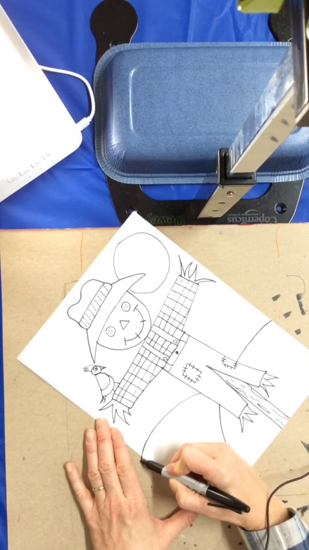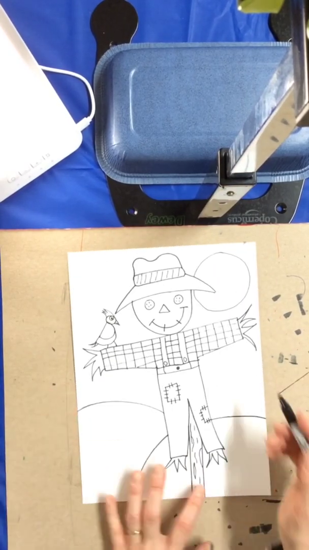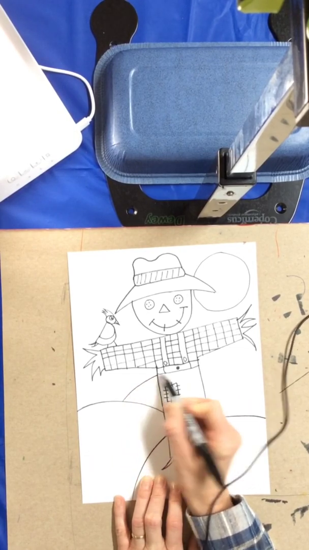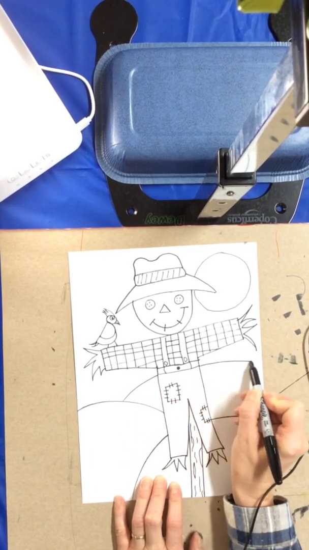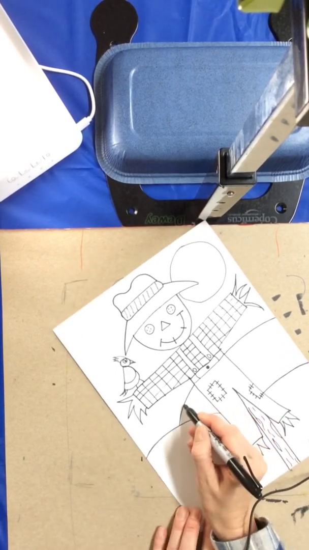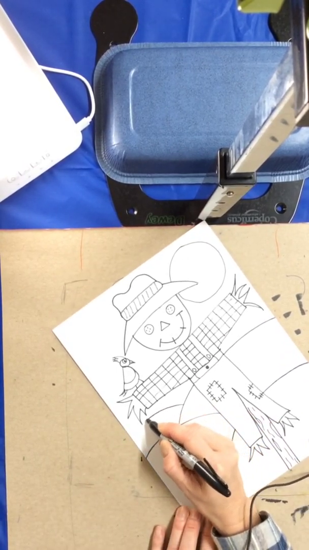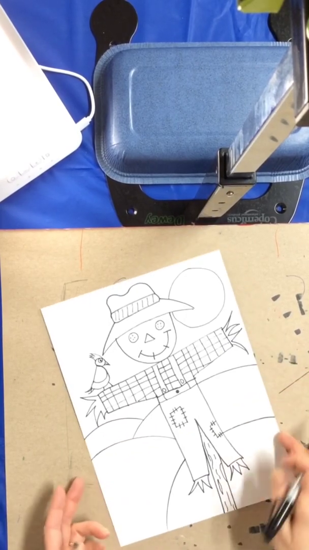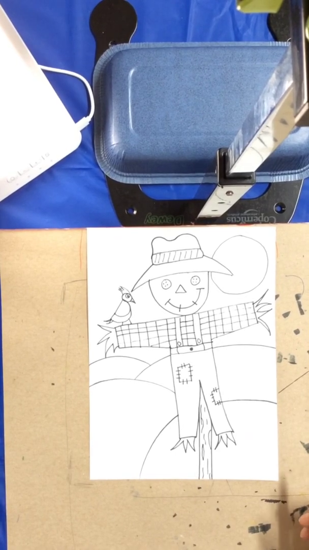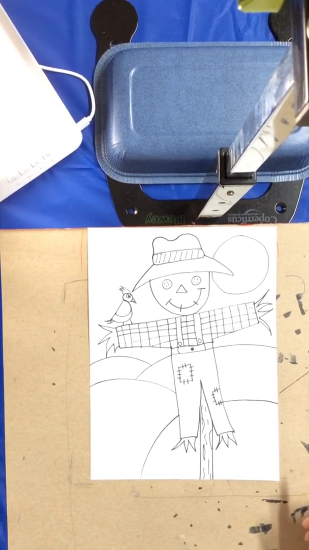I'm going to add a curved line over here. And then I might add a big one that goes behind my scarecrow like that. And then maybe just one more little one in the background. Yeah, I like that. And now it's up to you.